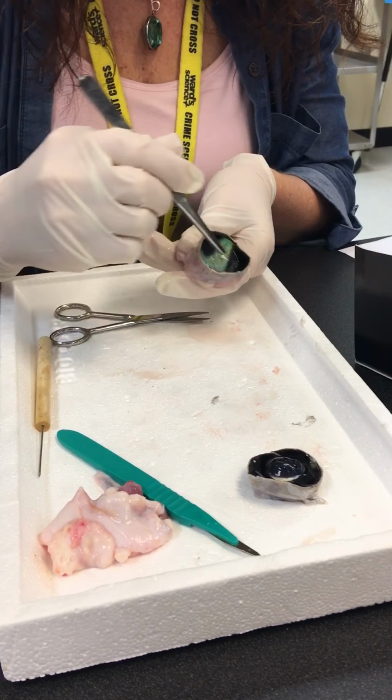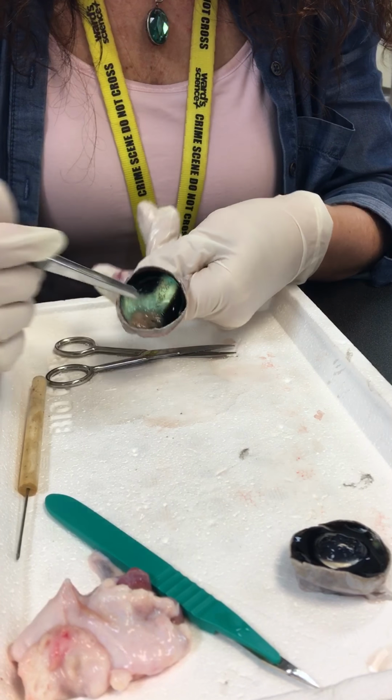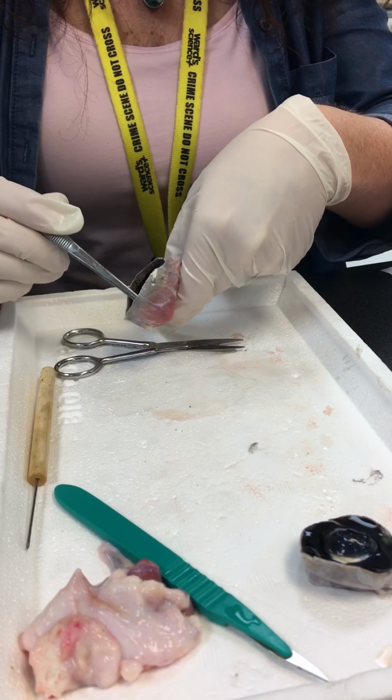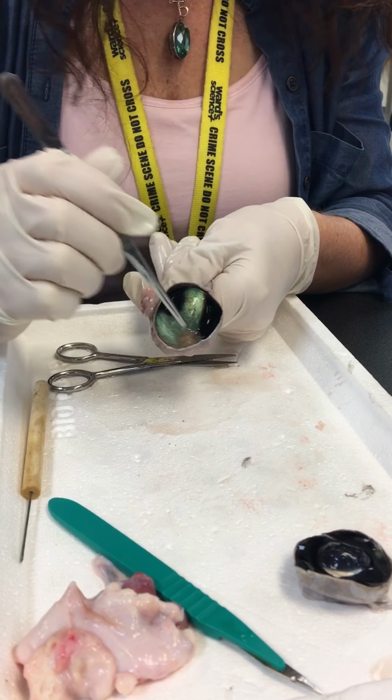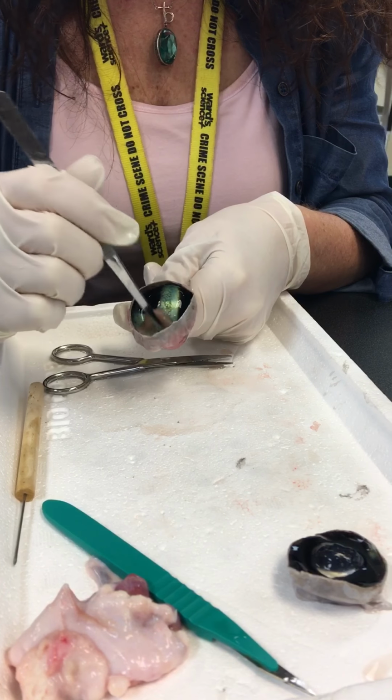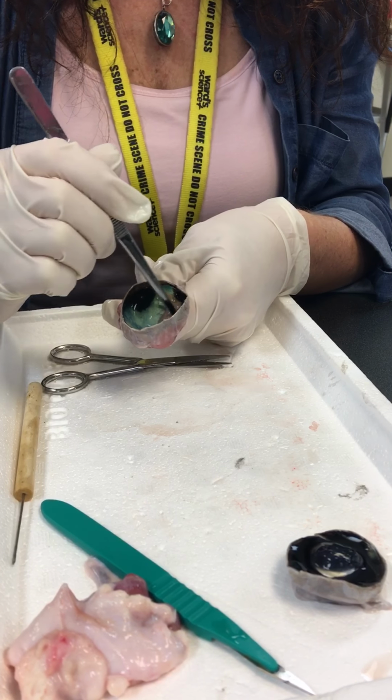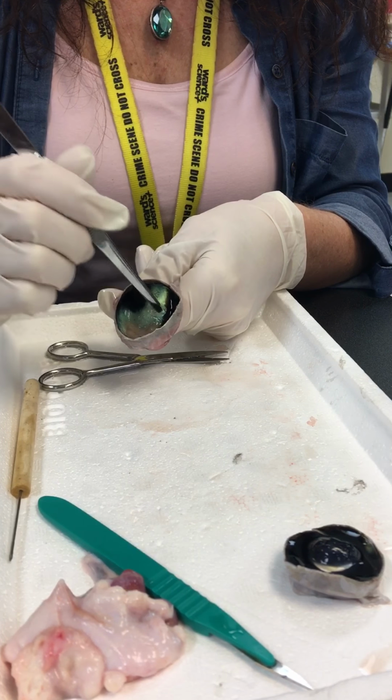Now, your retina is really not attached inside here, as far as it's not attached to the walls. As you can see, I can move this very easily. See how easily I'm moving that? However, there is one place that it is attached. If I'm moving this around, you can see it's not coming off in this one particular area.